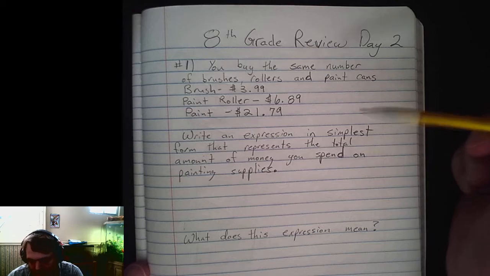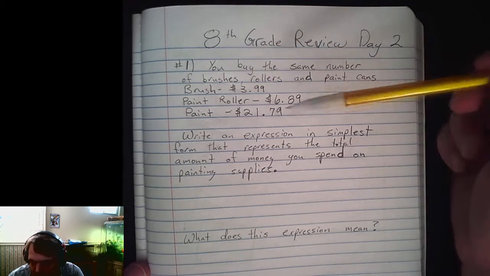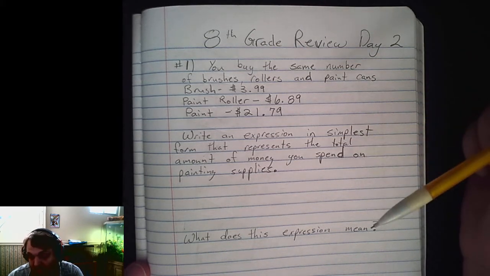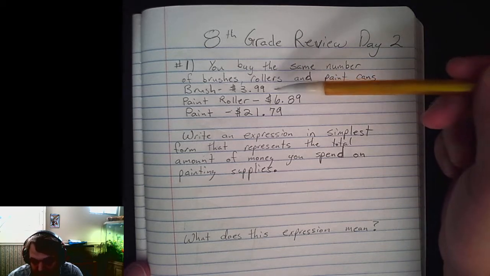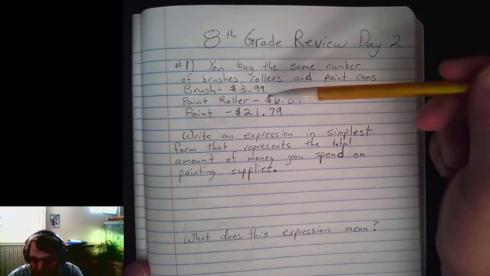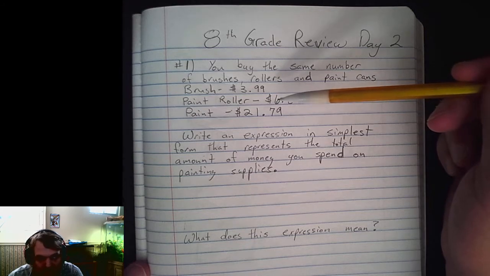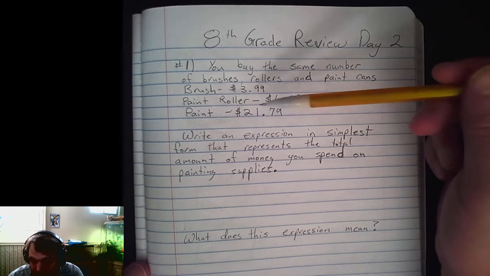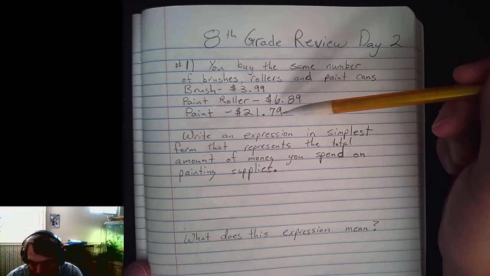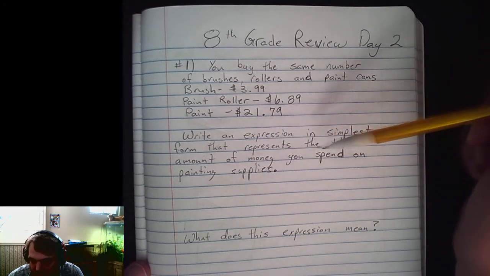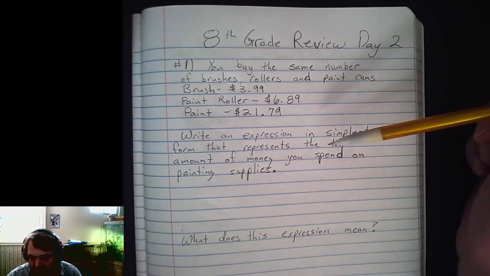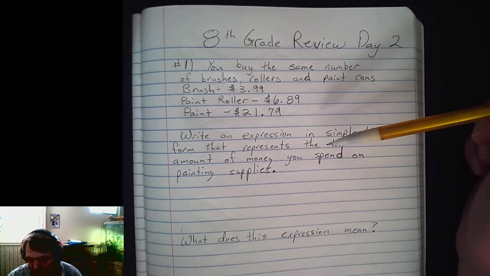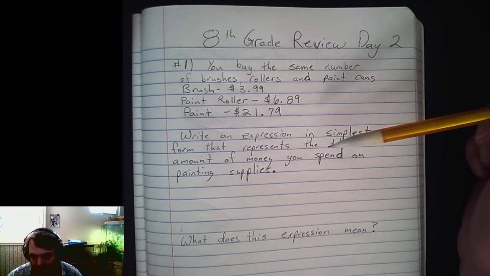working through these problems. Our first problem, you buy the same number of brushes, rollers, and paint cans. A brush costs $3.99. A paint roller costs $6.89. Paint costs $21.79. We are to write an expression in simplest form that represents the total amount of money you spend on painting supplies.